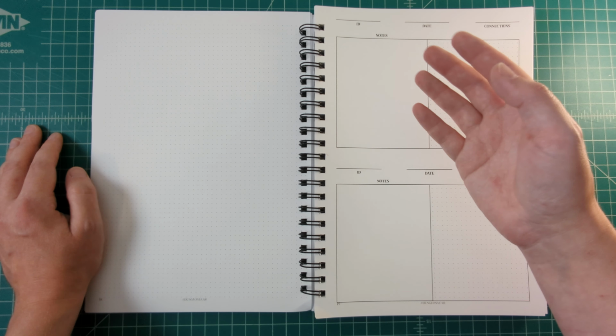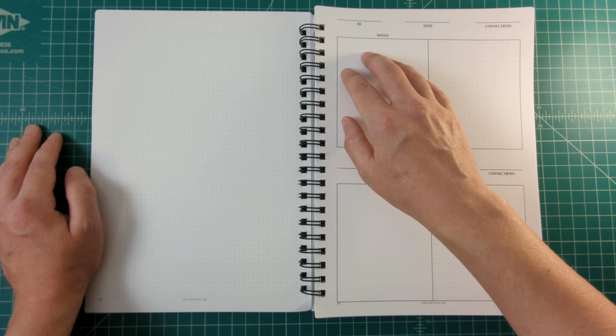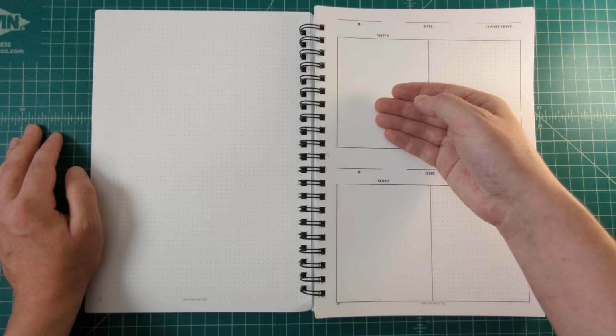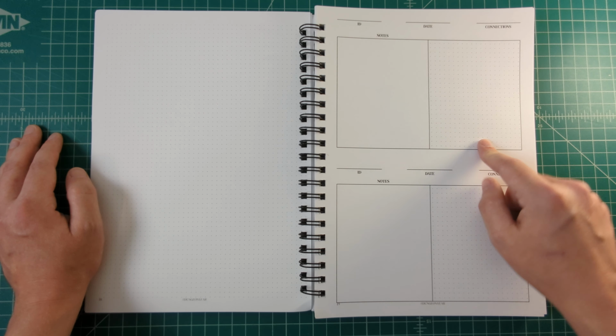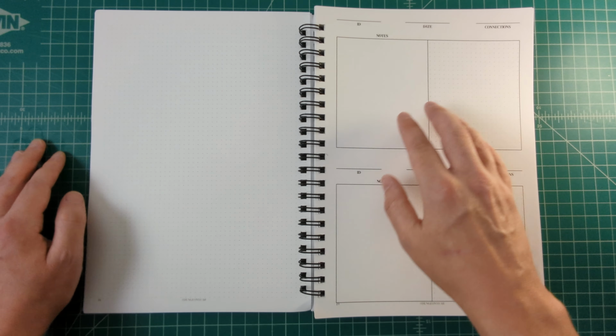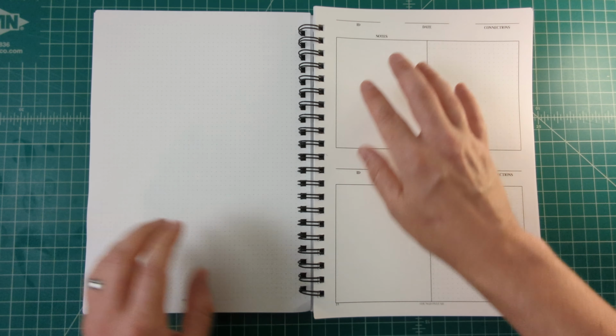So if your day's piece is to create a detailed drawing of something, create your drawing over here on the blank sheet of paper, and then maybe you have some notes that you want to jot down about what you drew. You can do that here. However you want to use this. And the idea is, as you go through, you would start here on this exact page.